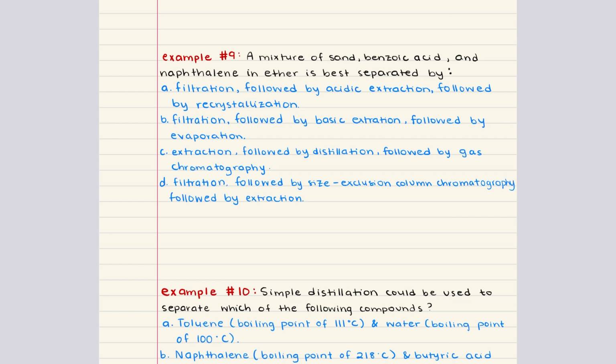After separating the aqueous and organic layers, we can evaporate the ether to isolate naphthalene. And then we can recover benzoic acid by acidifying the aqueous layer to reprotonate the benzoate ion, causing it to precipitate. Matching this process with the answer choices, we get that problem 9 is B.